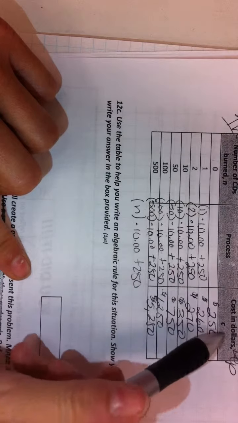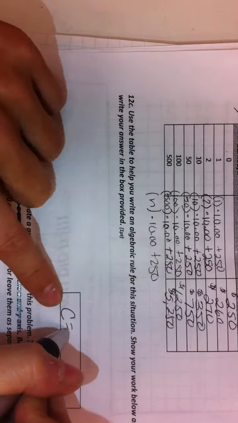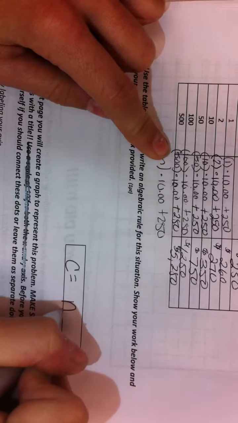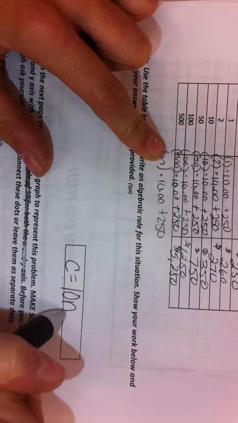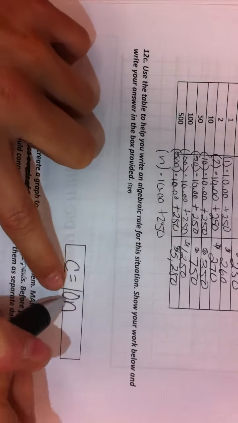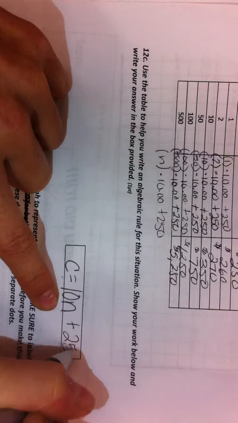Remember that our rule always starts with this letter first, so C is equal to the total cost that you're going to pay, is equal to the number of CDs that you buy times the $10 fee, because it's 10 times the number of CDs. So the total cost is equal to $10 times the number of CDs you buy plus the $250 setup fee. So on the next page, you're going to create a graph to represent this problem.